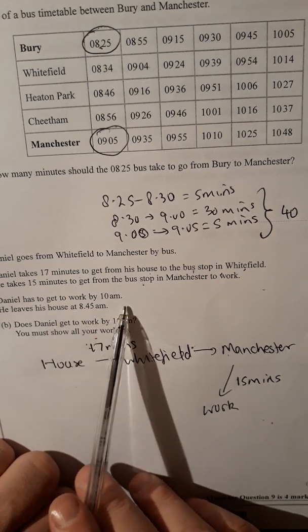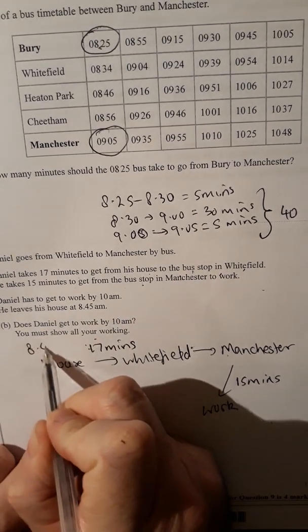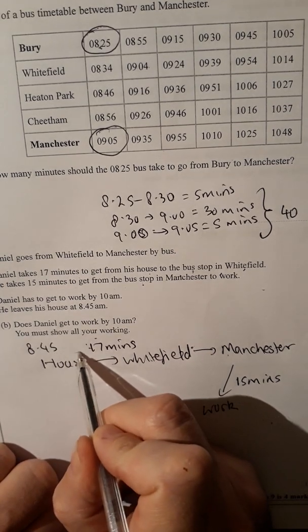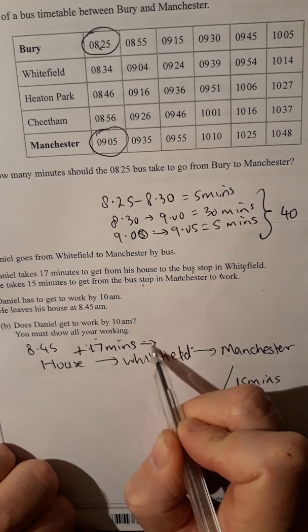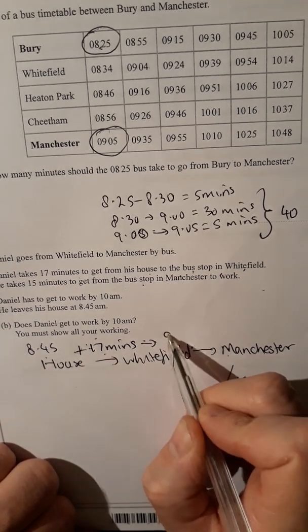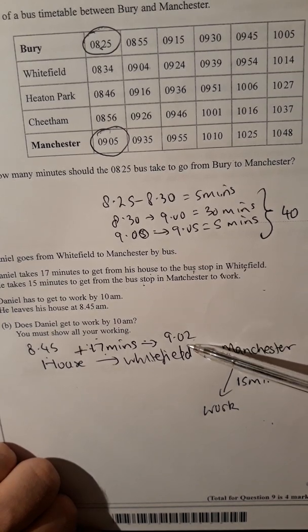Daniel has to get to work by 10 a.m. He leaves his house at 8:45. So if we leave at 8:45, we add 17 minutes, and that means we get to Whitefield at 9:02.